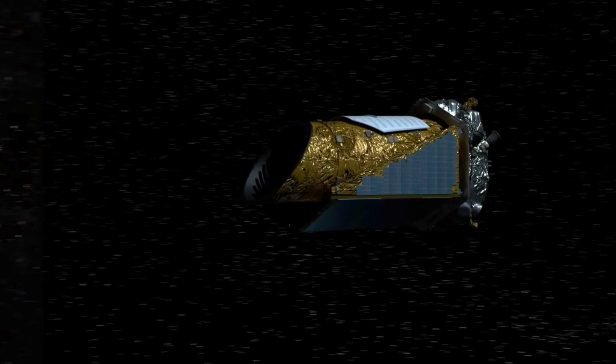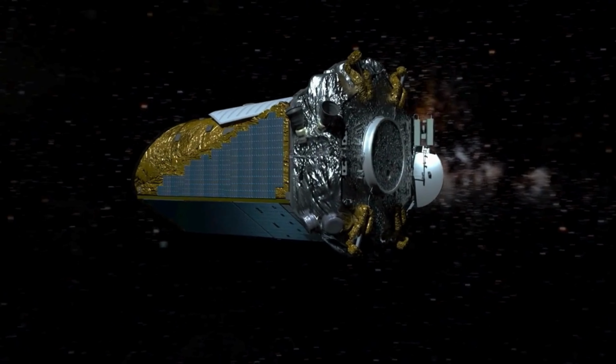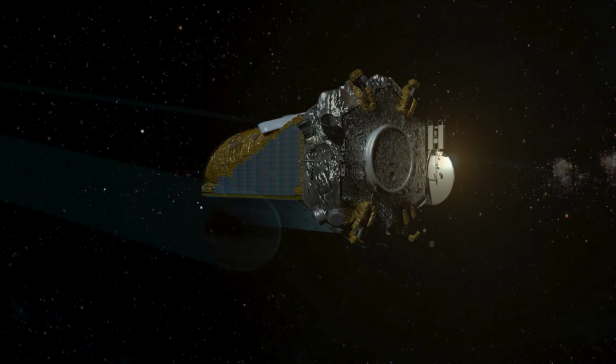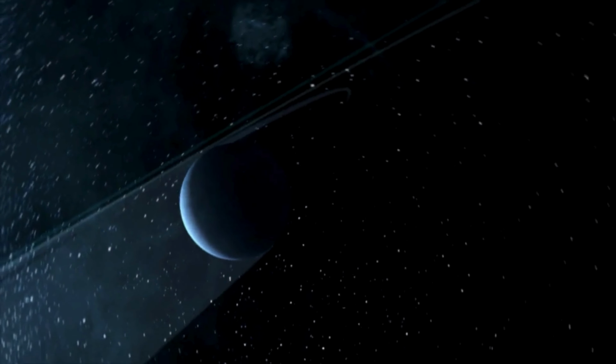During NASA's Kepler mission, which ran from 2009 to 2013, the transit method was employed to locate new exoplanets. Thousands of potential discoveries were found through this process, providing valuable insight to astronomers regarding the distribution of exoplanets in the galaxy.